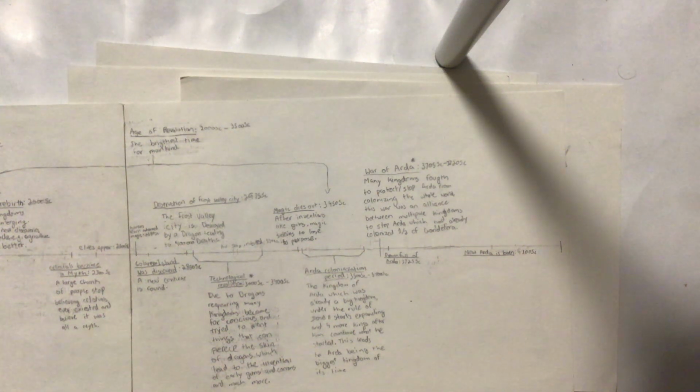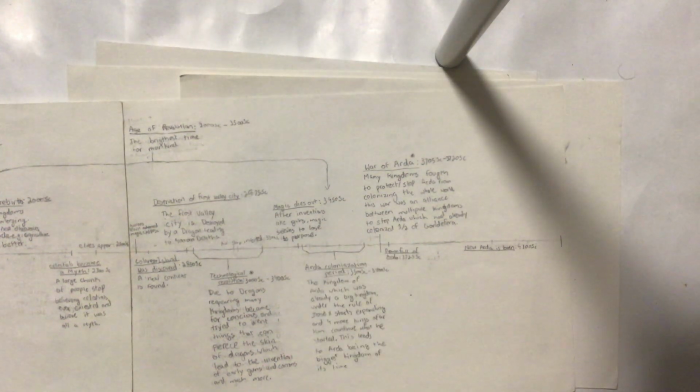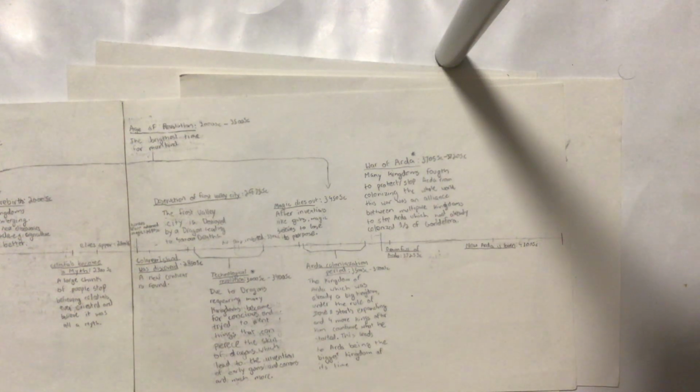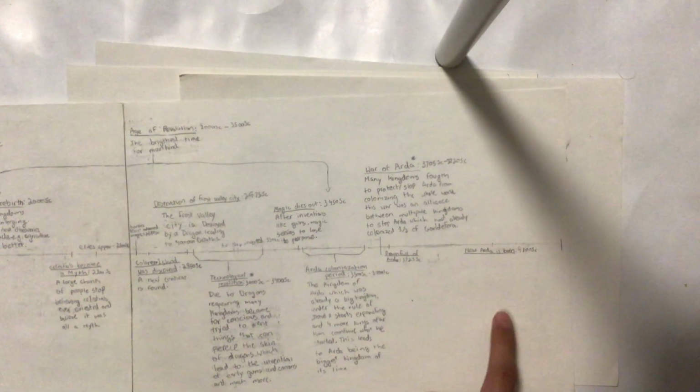Although I'm gonna make a map of how big all these different kingdoms were in their respective time periods, since during this time, during the war, Arda had one half of the continent of Gondar. I was thinking that after the war, they dwindle down and lose 3/4 of their whole kingdom. So they're much smaller. So when Arda is born, it's not as big.